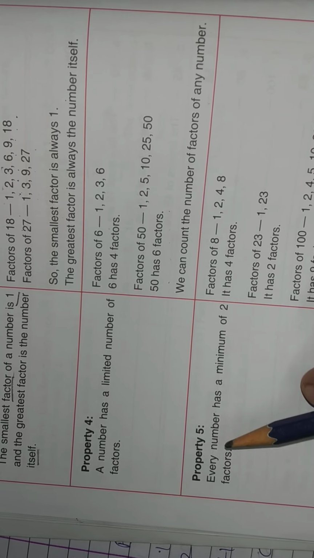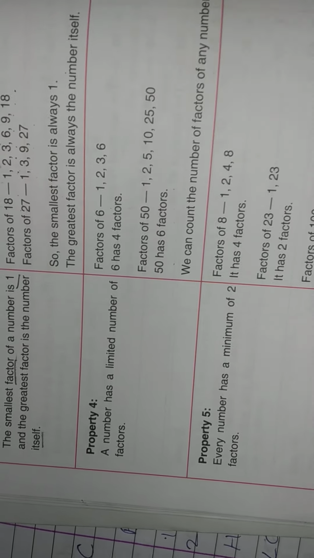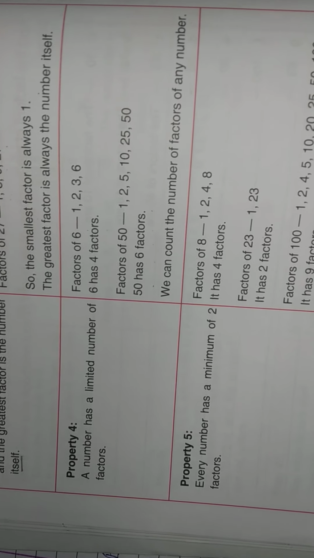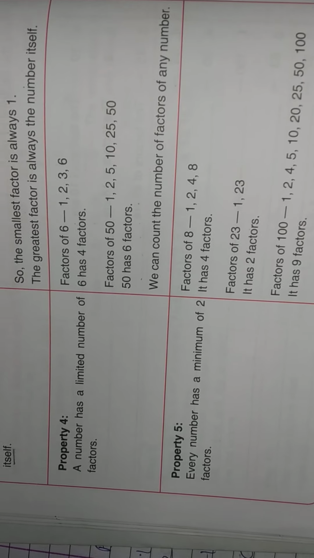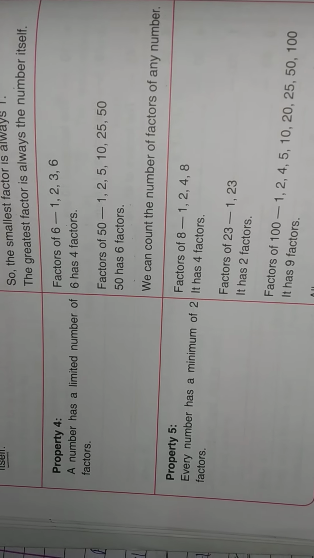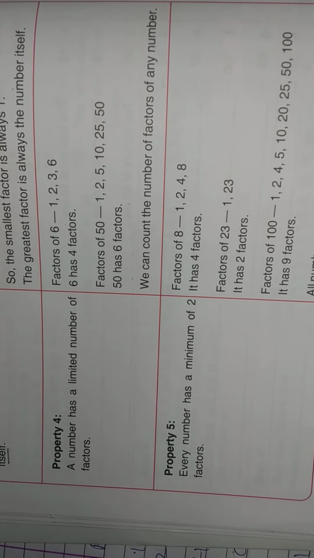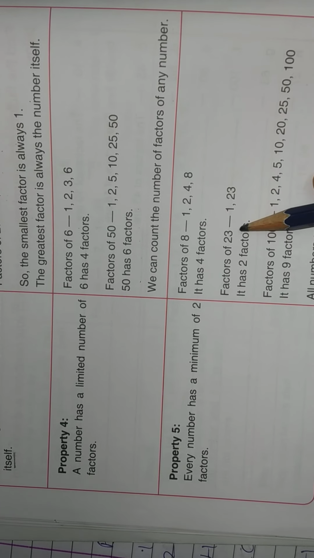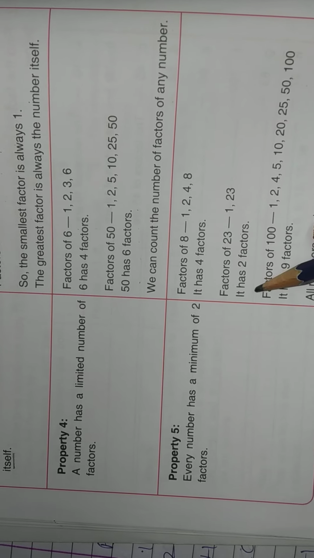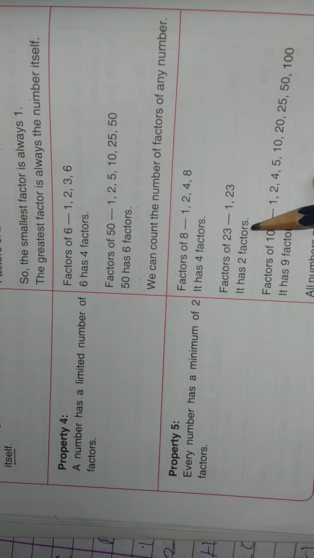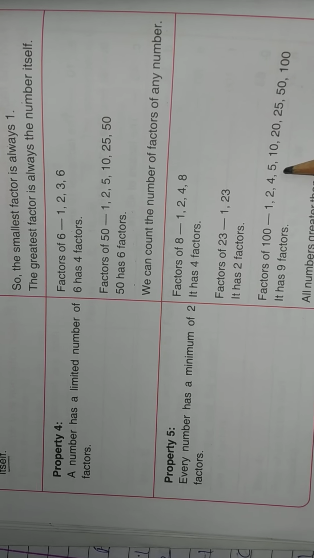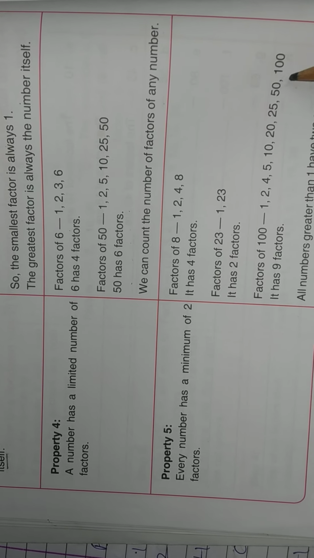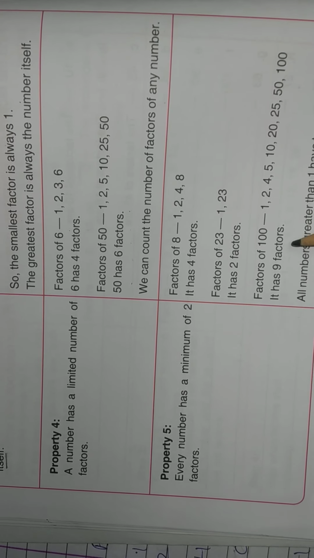Now property number 5: every number has a minimum of 2 factors. Any number has at least 2 factors. So factors of 8 are 1, 2, 4 and 8. It has 4 factors. The number 23 has 1 and 23. It has 2 factors. Number 100: 1, 2, 4, 5, 10, 20, 25, 50 and 100. So it has 9 factors.